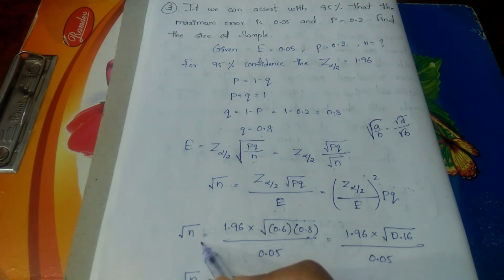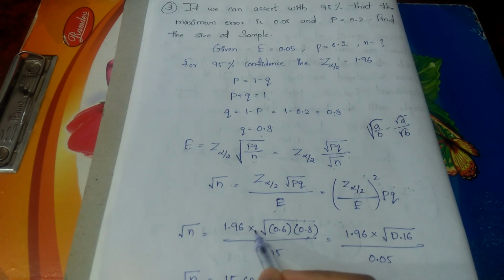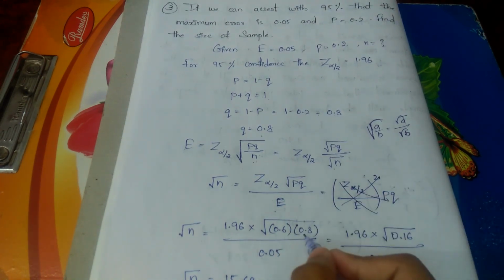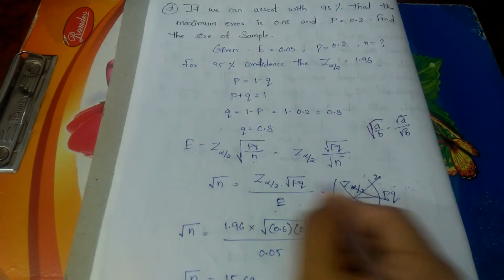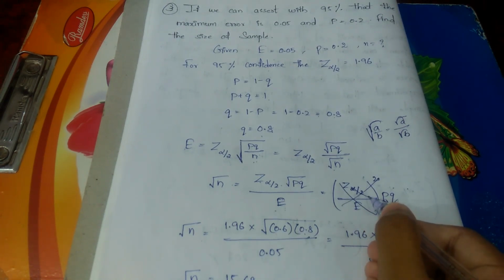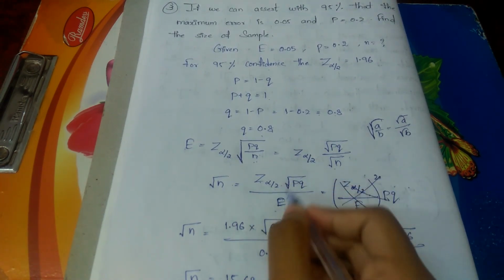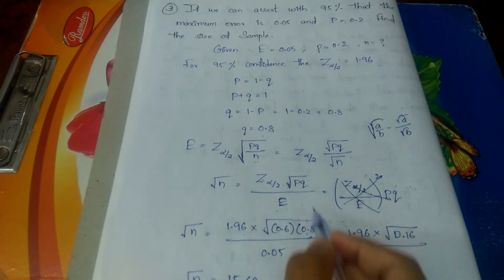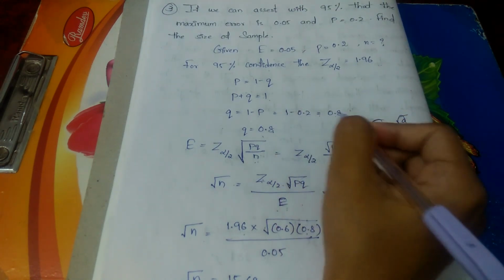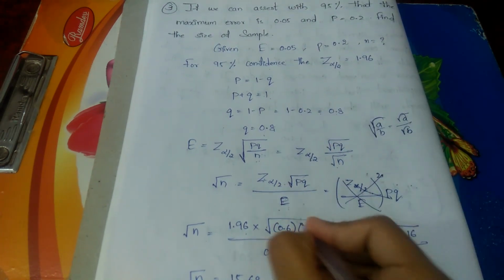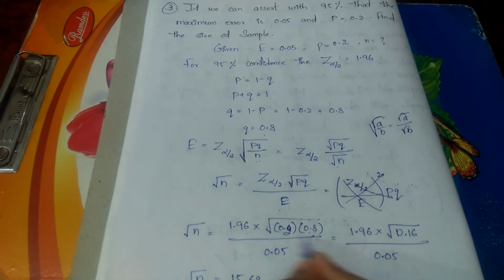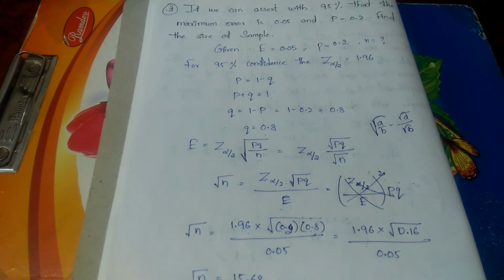Now the root n is equals to, substitute the values, 1.96 into root of 0.6 into 0.8. Just no need to write this, directly you can substitute the values here. Even if you do like this, then you will also get the same answer, but you will be getting confused. So just directly substitute the values here. So z alpha by 2 is 1.96 into the root of p into q, nothing but 0.2 into 0.8. Sorry, it is 0.2 into 0.8, and then divided by the e value is 0.05.